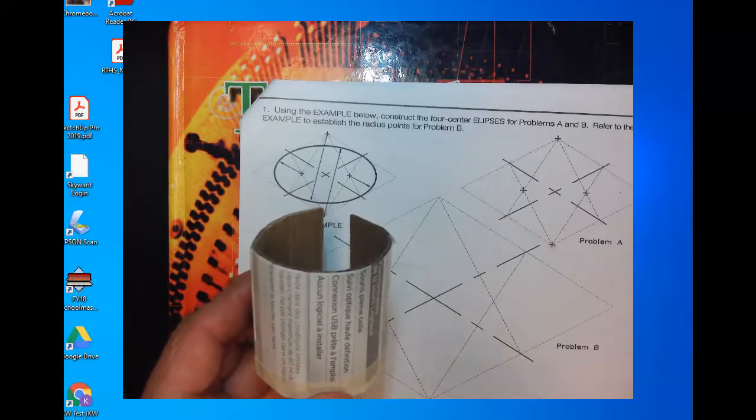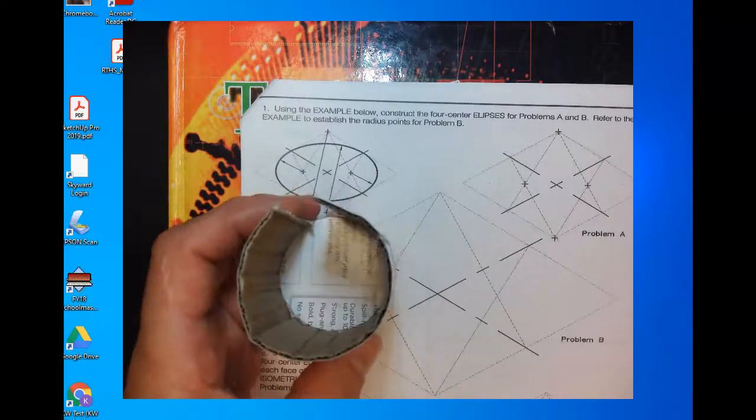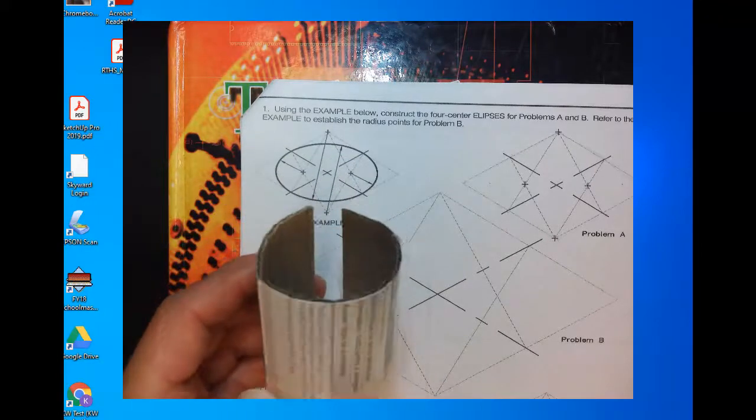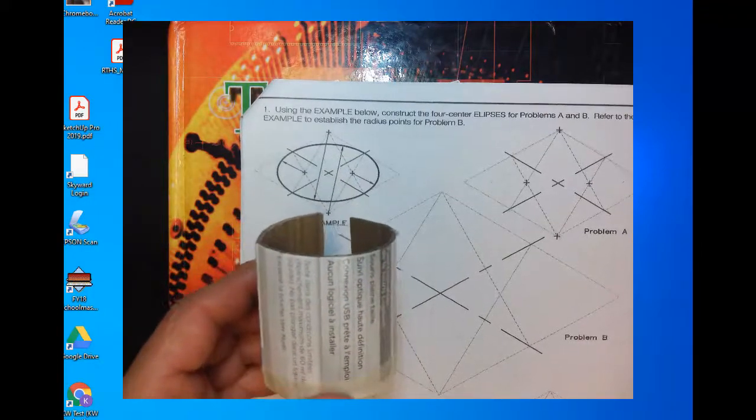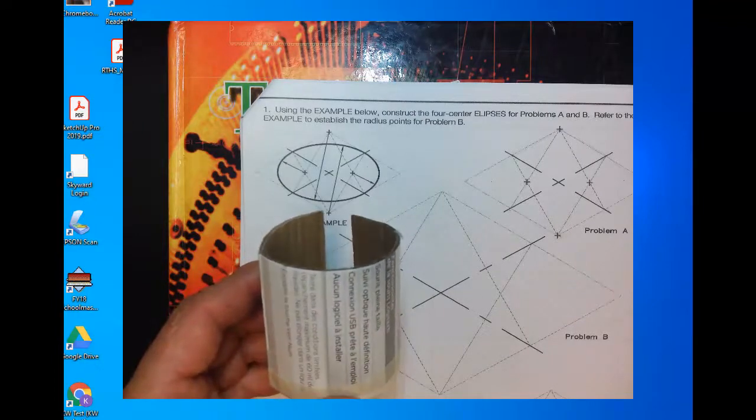Hopefully you can see that outline of the ellipse is like that. So this is a regular cylinder, and that's what we're learning to draw, because cylinders or circles, when you look at them in an isometric view, they look like ellipses.